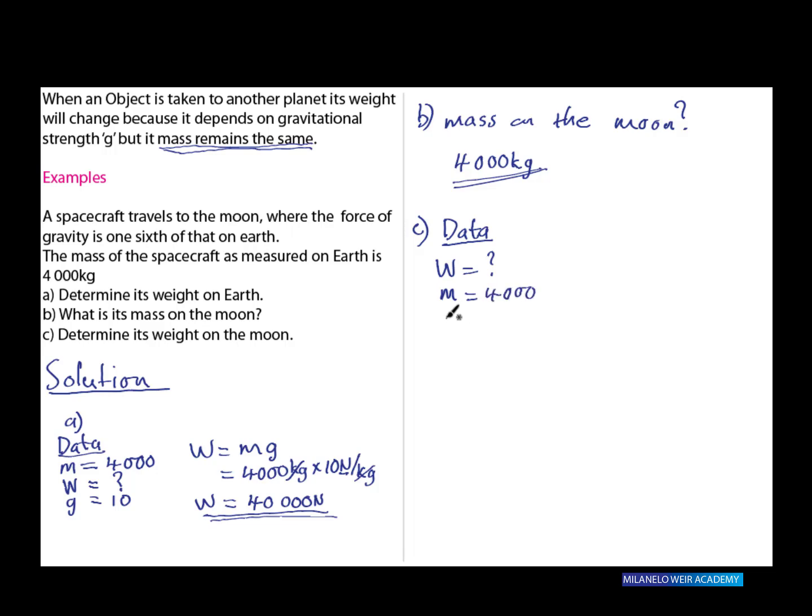Then g is g where? I'm putting a subscript m to remind myself that this is the gravity on the moon, and I might also write subscript m on the weight to remind myself that it is the weight on the moon, right? What are they saying about it? The force of gravity is 1/6 of that on Earth. So it is 1/6 of 10, because 10 Newton per kg.